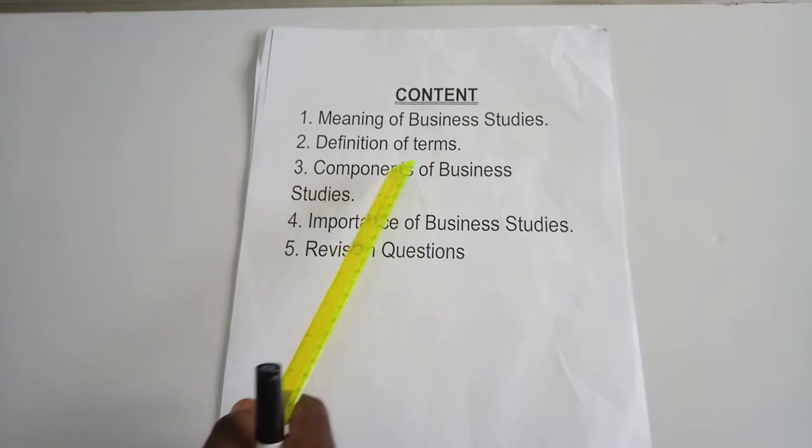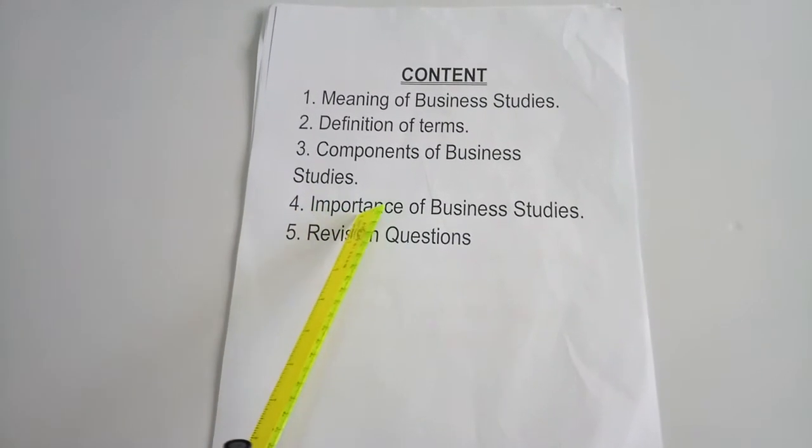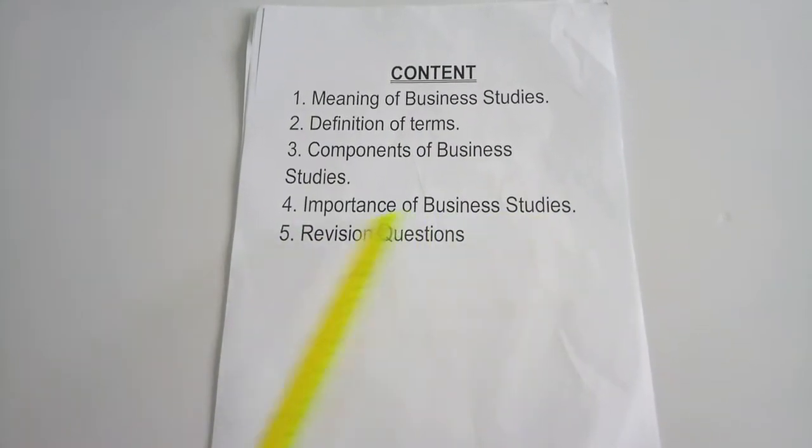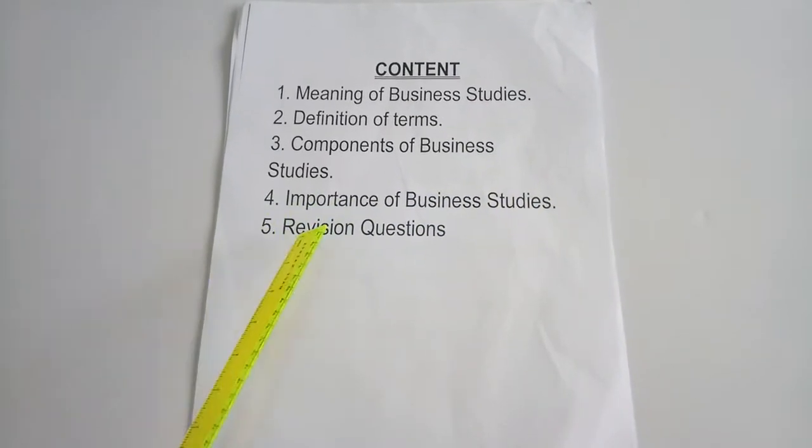Then we shall look at different components of business studies, looking at areas which business studies as a subject covers. Then we shall go to the importance of business studies. Lastly, we shall finish with revision questions. Here we shall focus on the format of the KCSE business studies paper, and then we shall focus on how the questions are framed. And I hope as a candidate especially you're going to benefit when I reach this last and fifth part of this topic.